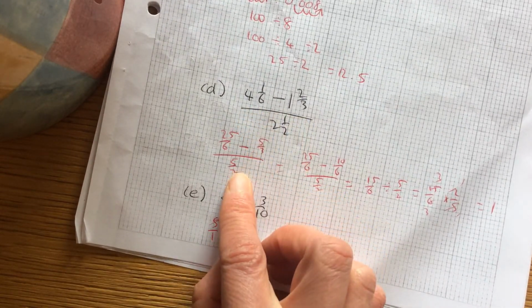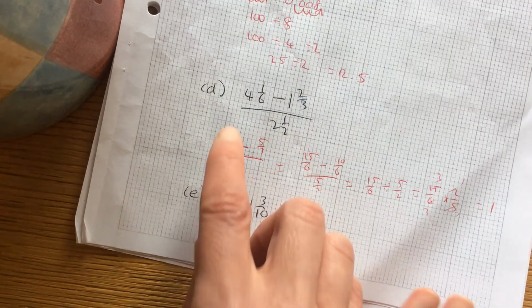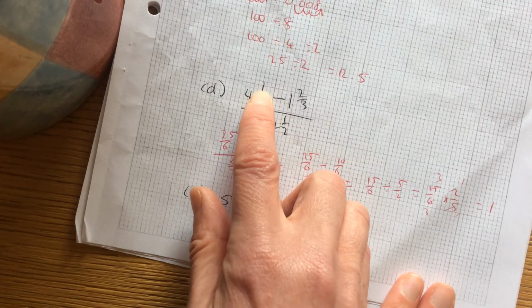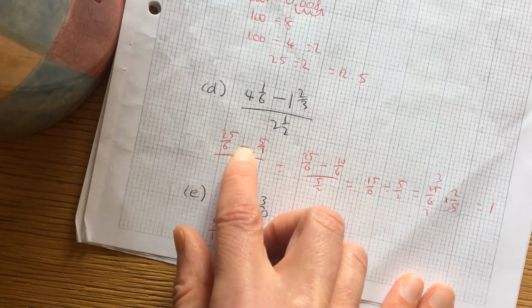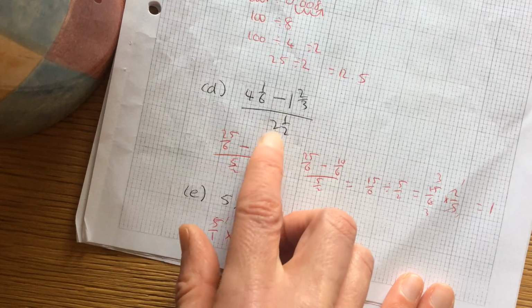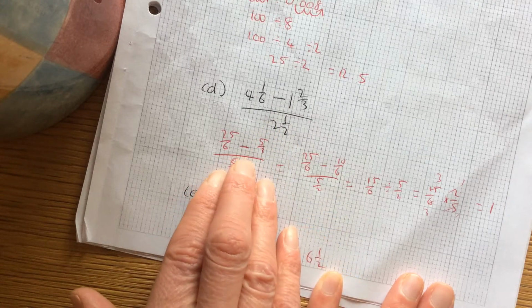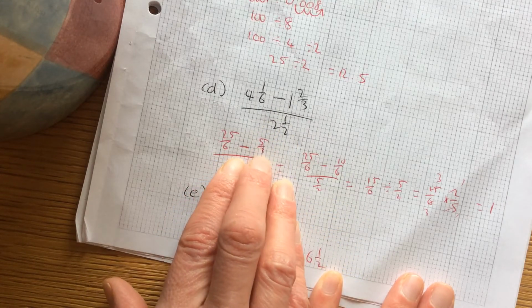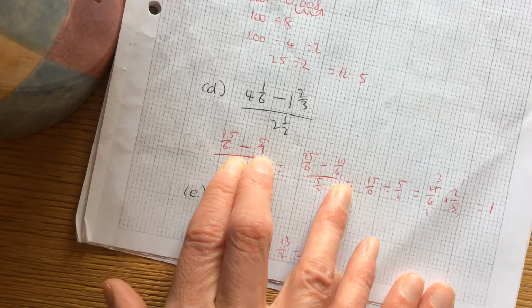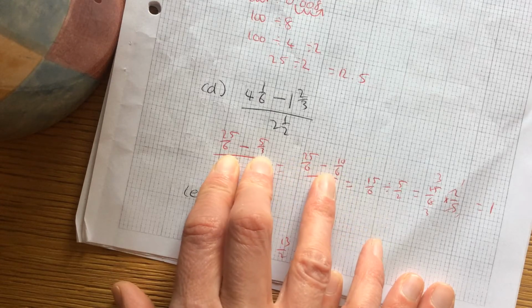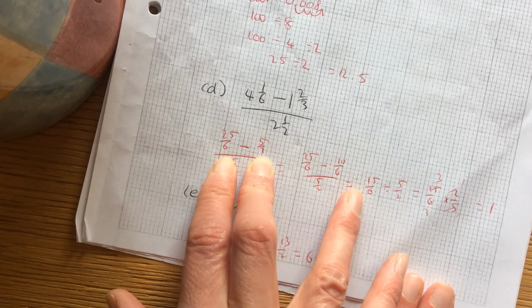Right, what's going on in this one? Well, let's fix all these fractions first. 4 times 6 is 24, add 1, 25 over 6 minus 5 over 3, over 5 over 2. So do the top line first. Make the bottoms the same. Make that one a 6 by doubling it. So you have 25 over 6 minus 10 over 6, which is 15 over 6.